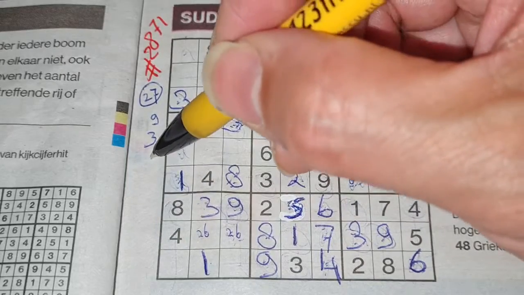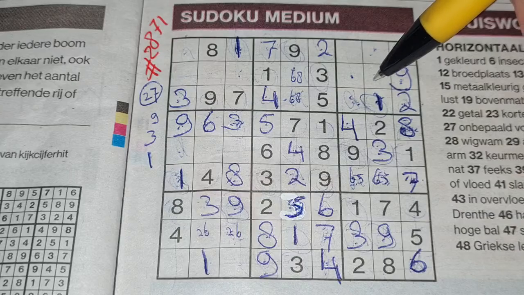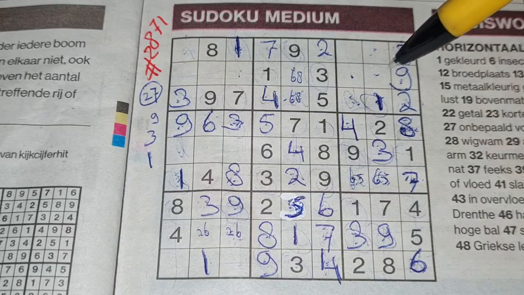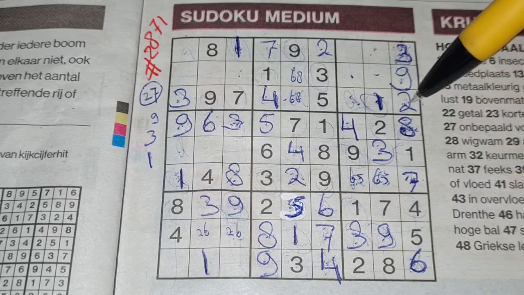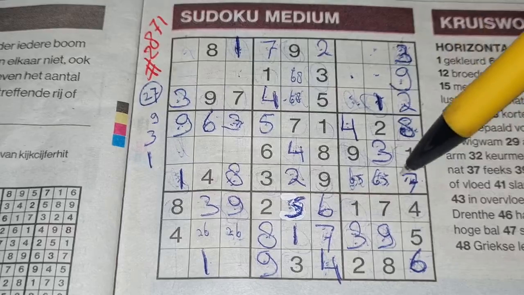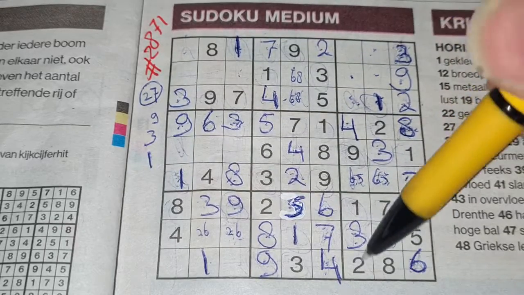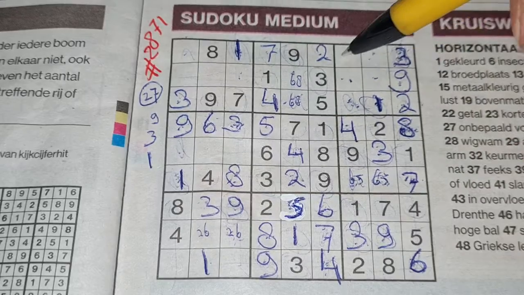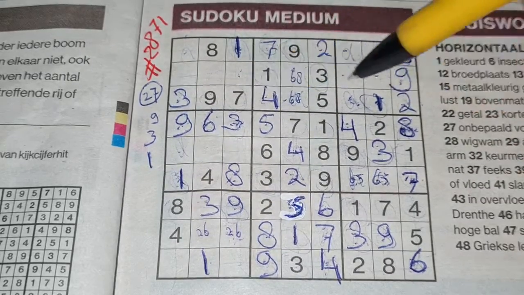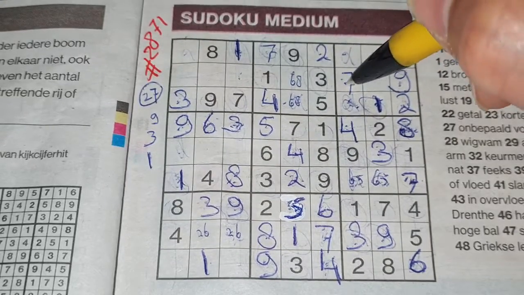Digit number 3, number 1. Alright. 6, 5. Let me see. We have a 7 in this column. Last column. 7 in the column next. So in that column, the only 3 places for the 7 should be here, here, or there. We see there 7, no 7 there, here 7, no 7 there. The only place for the 7 should be there.